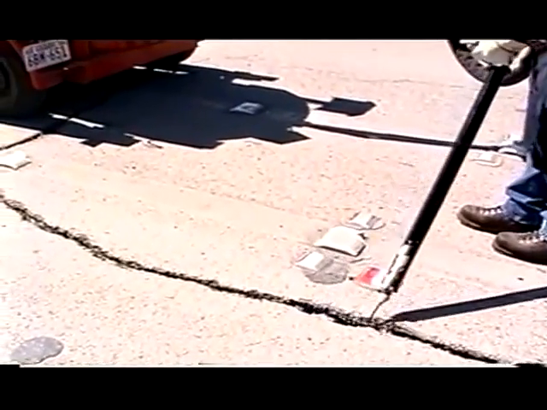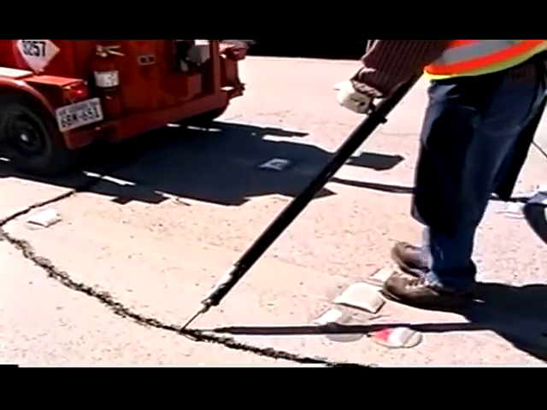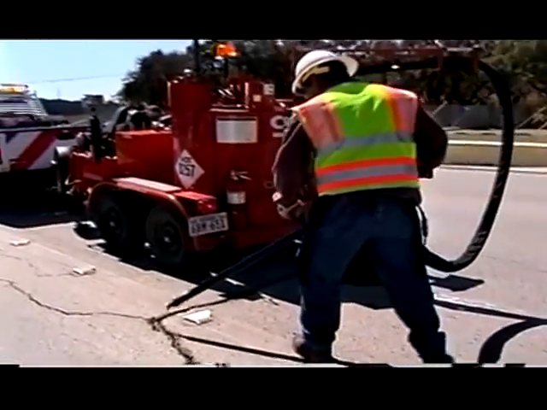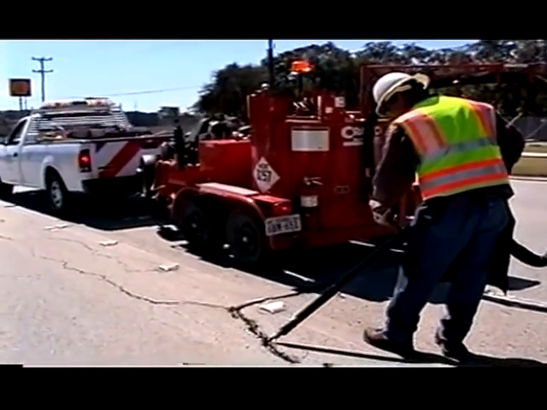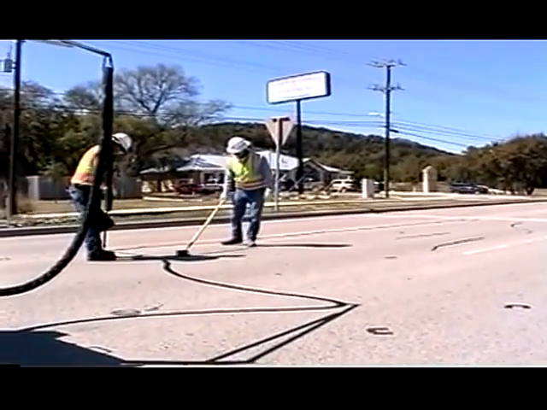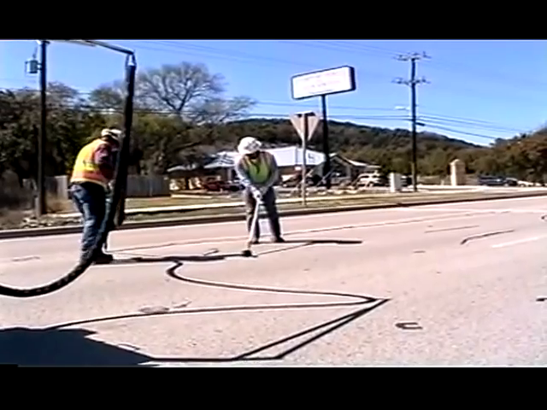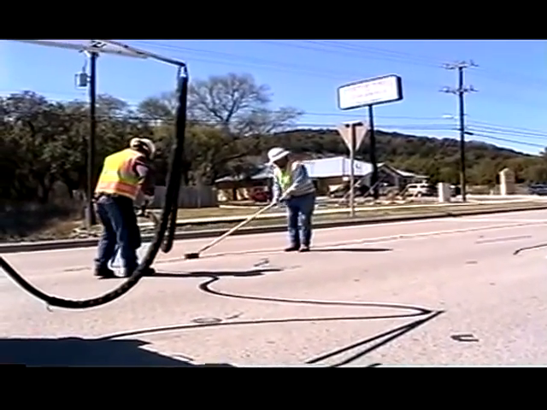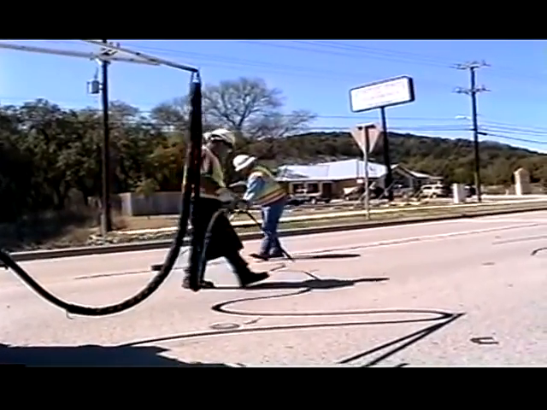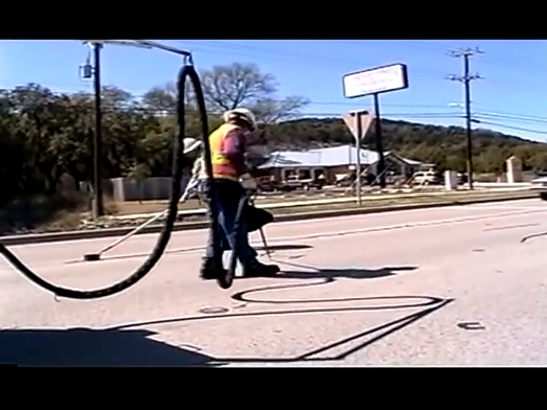Hot pour seals set quickly, but cannot be placed during humid conditions. The heating process requires the use of additional machinery and imposes higher safety risks. Crack sealing operations should occur when ambient temperatures are between 45 and 65 degrees Fahrenheit. Under these conditions, the cracks are open, which makes it easier to place sealant inside the crack.